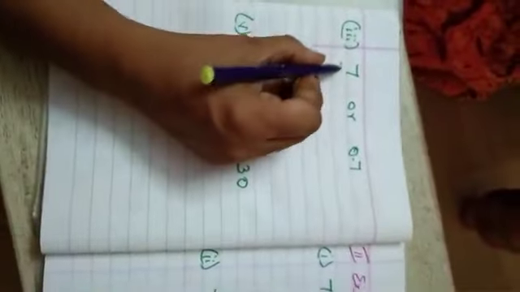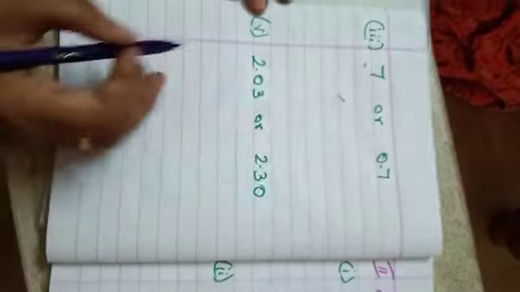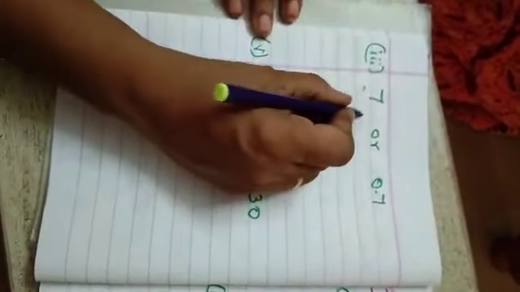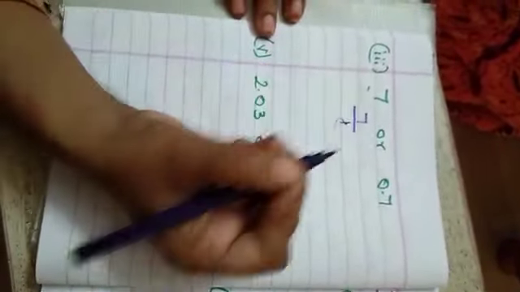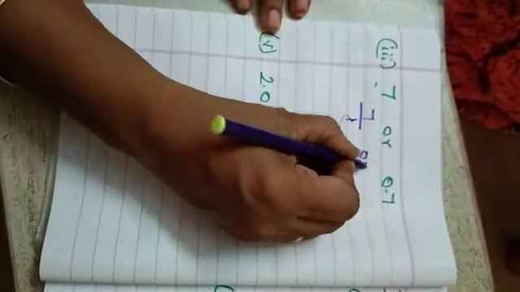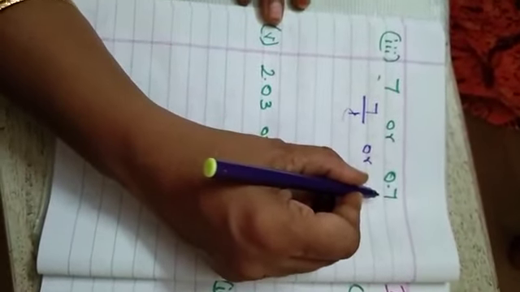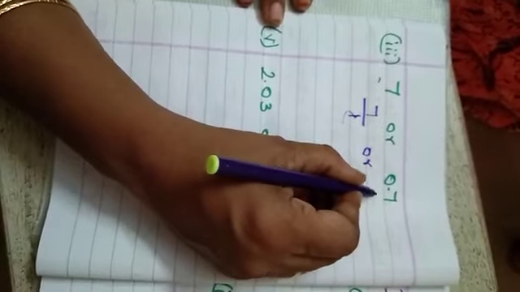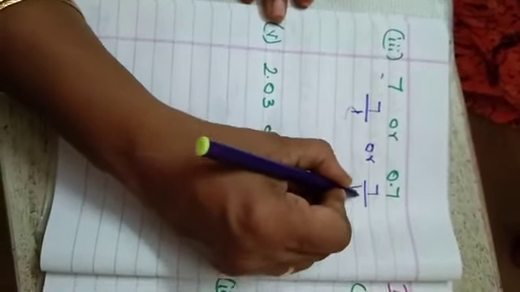Now the third sum in the same Roman letter. It is 7 or 0.7. So 7 is a whole number. I am writing it as 7 by 1 in the form of a fraction. Or, 0.7, as I said, after the point I have got only one number, so I am writing it as 7 by 10.